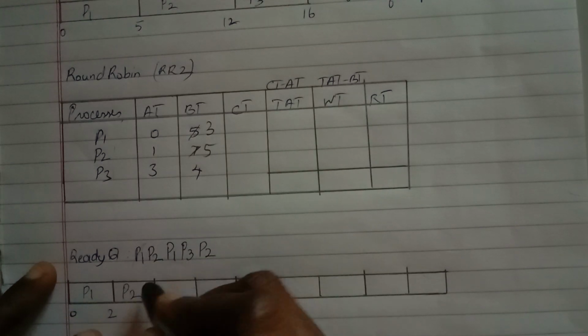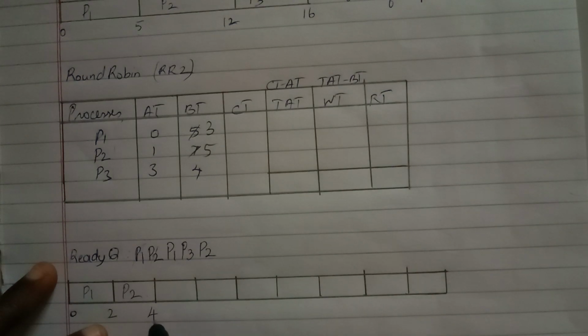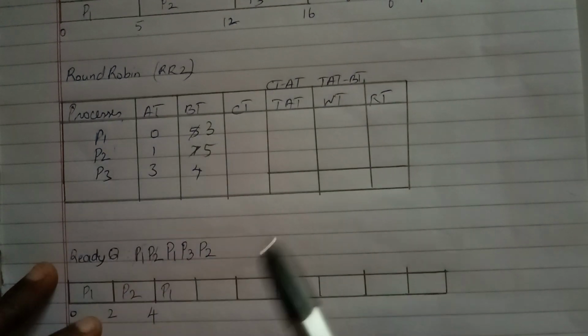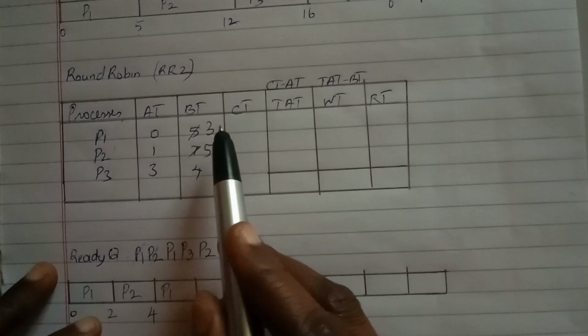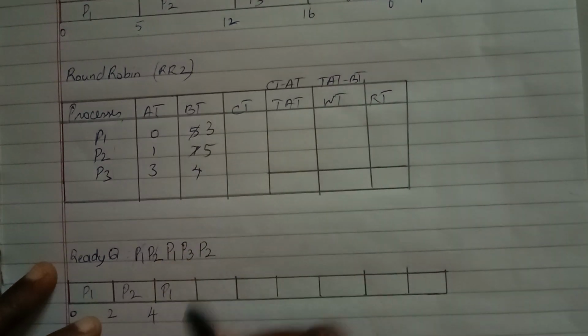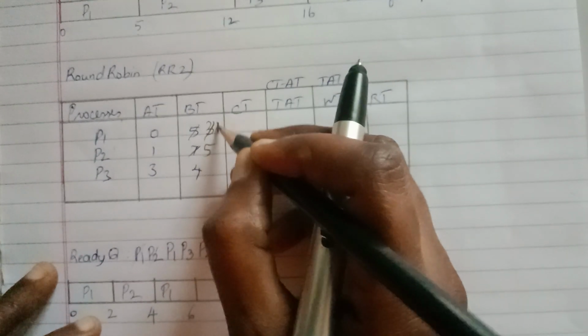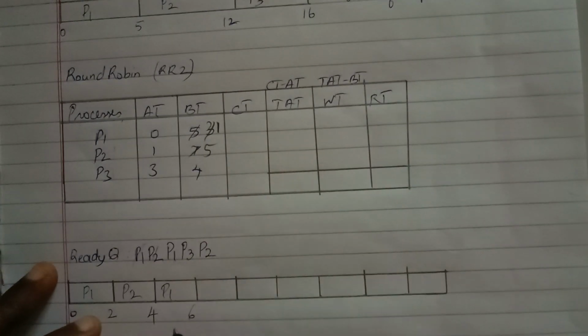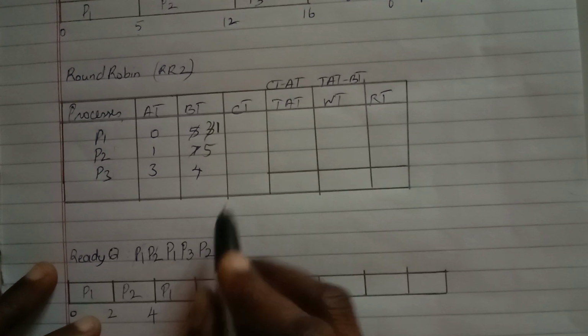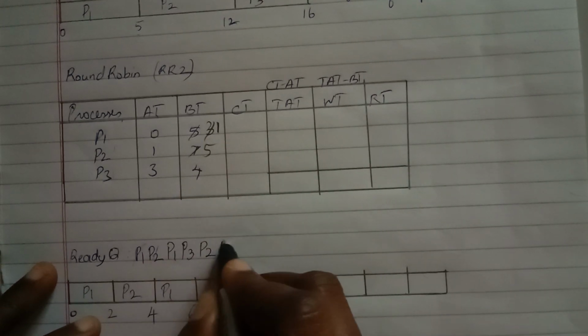Next we have completed P2. At time 4, we take the P1 value. P1 has a burst time of 3 remaining, but only 2 is the time quantum. So you take 2 and then 1 will still remain. You have to write the P1 value which is still remaining in the ready queue.